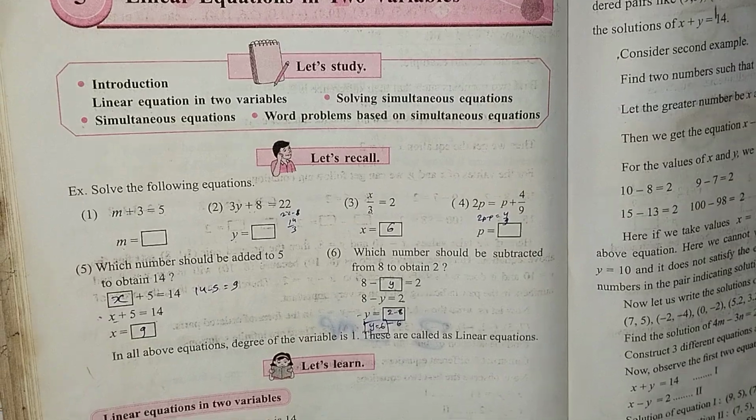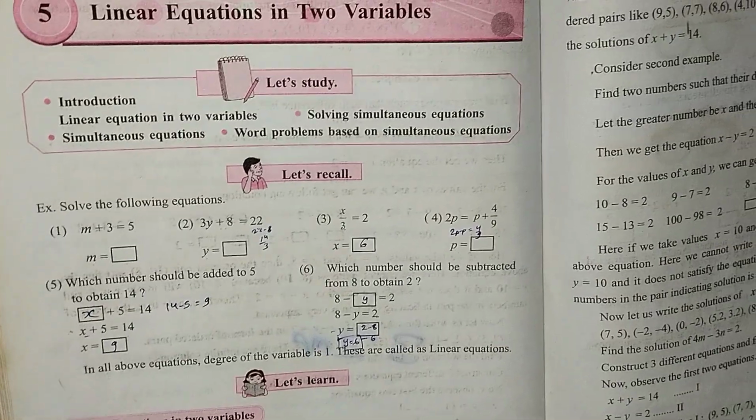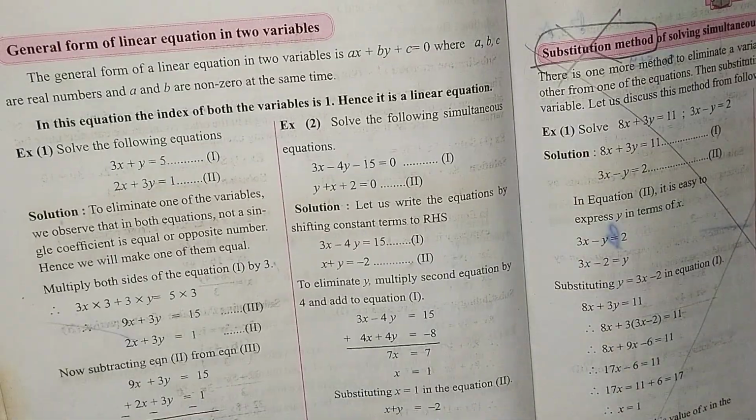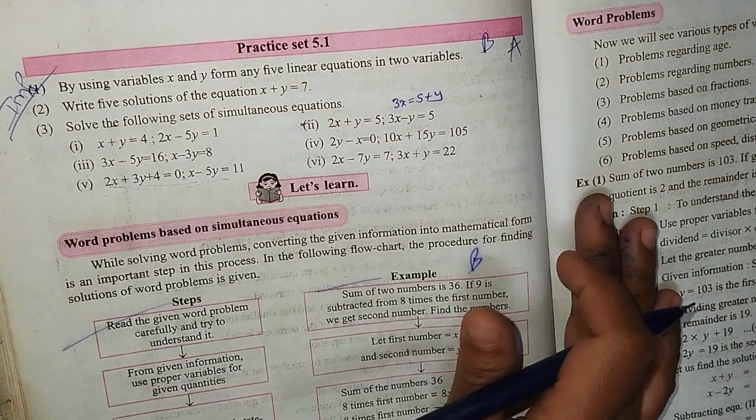Now linear equation in two variables, there are some activities, but I think it can't be possible. So let's start the practice set. This is a very easy practice set. So first one, practice set 5.1.